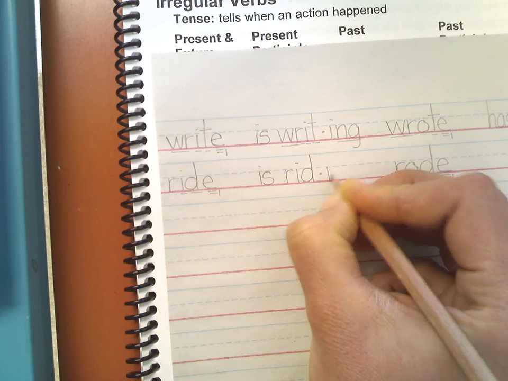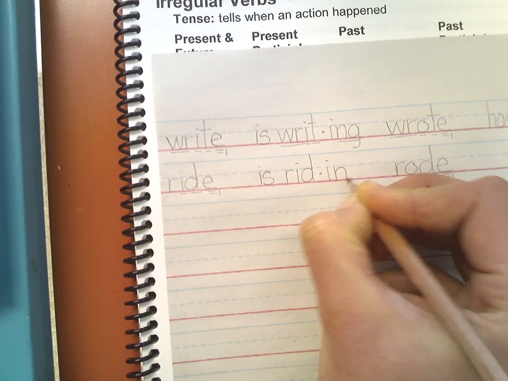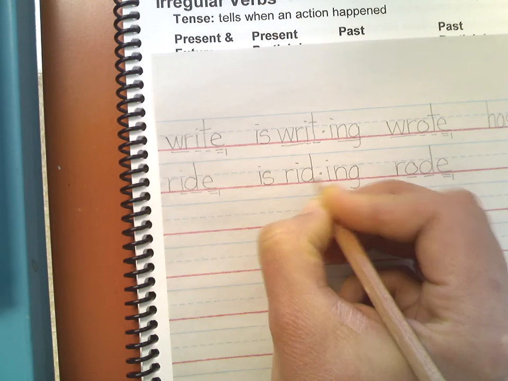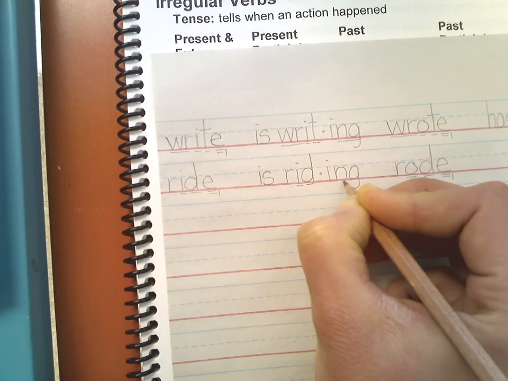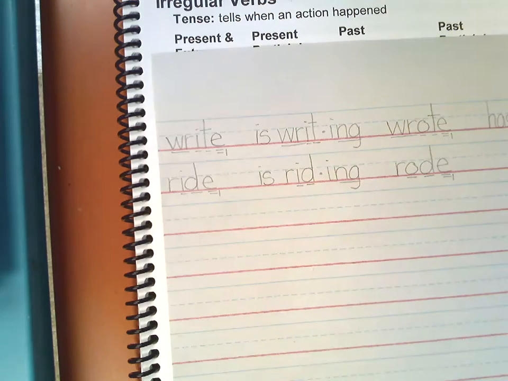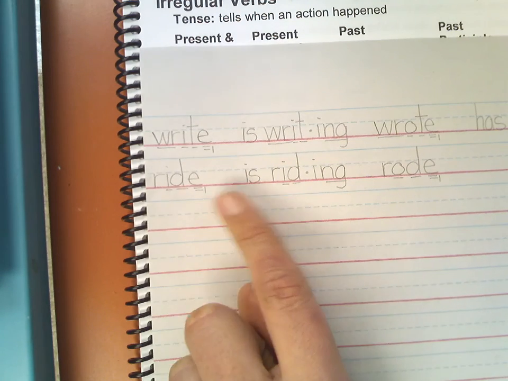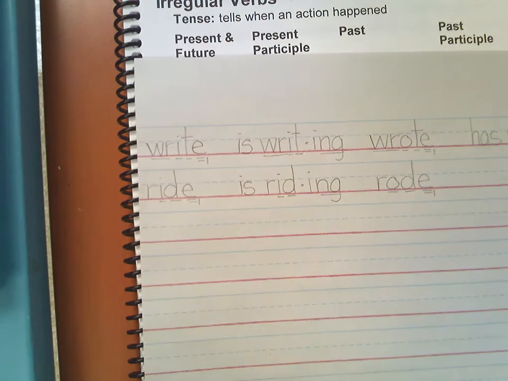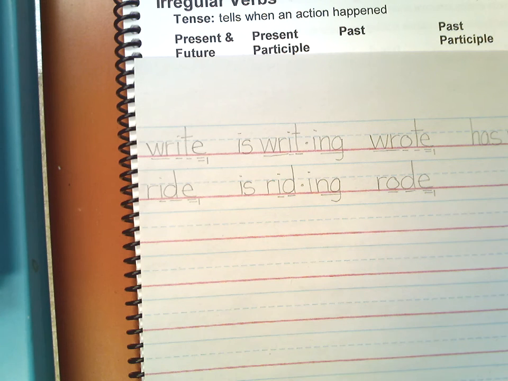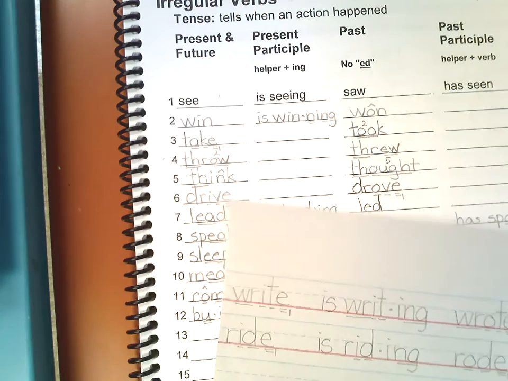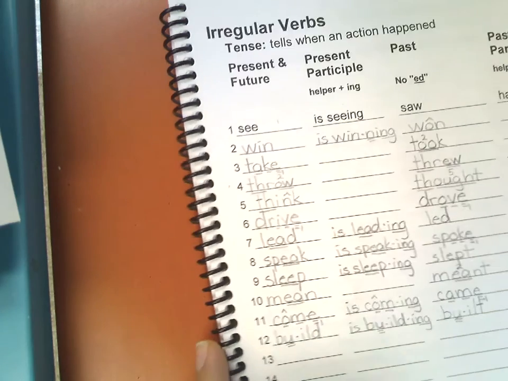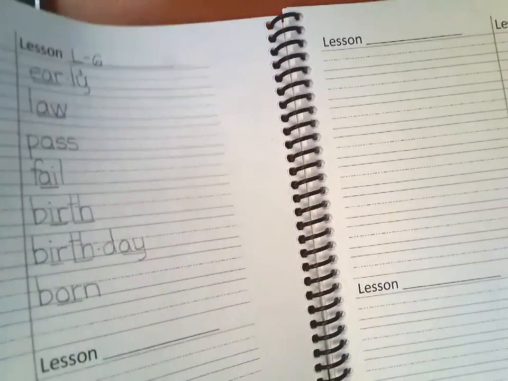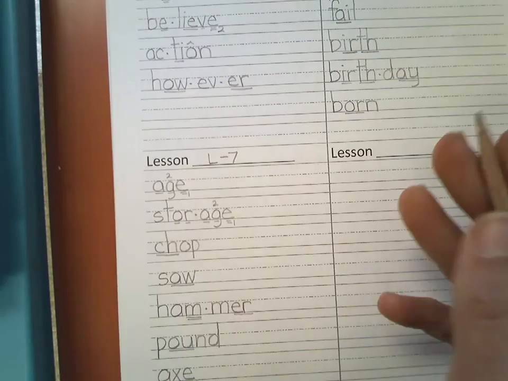Syllable break. All right, so make sure we have ride, is riding, and rode all in that line. All right, nice job, class. Let's go to the lessons section of our page. We're on 50 still, and this is going to be L-8.